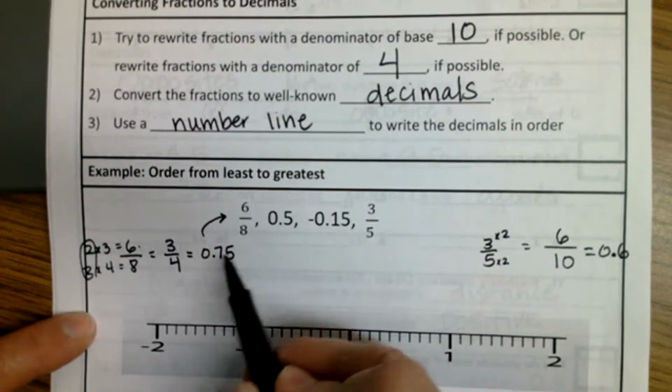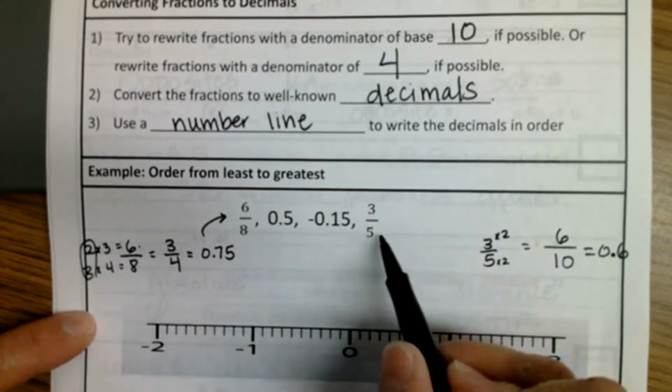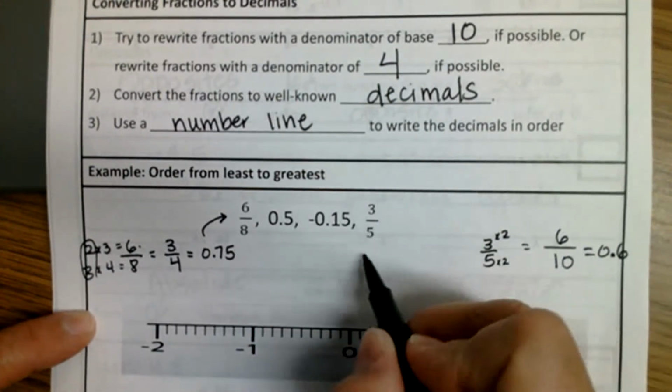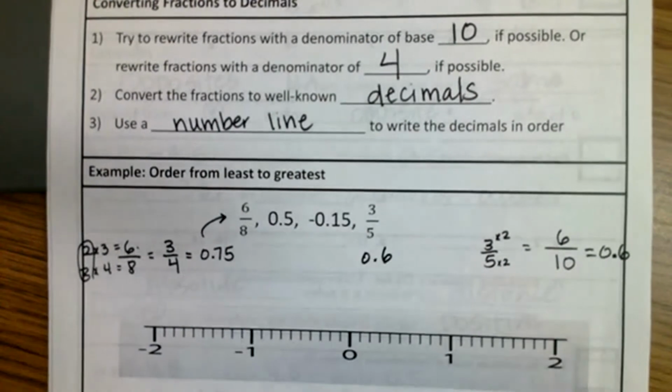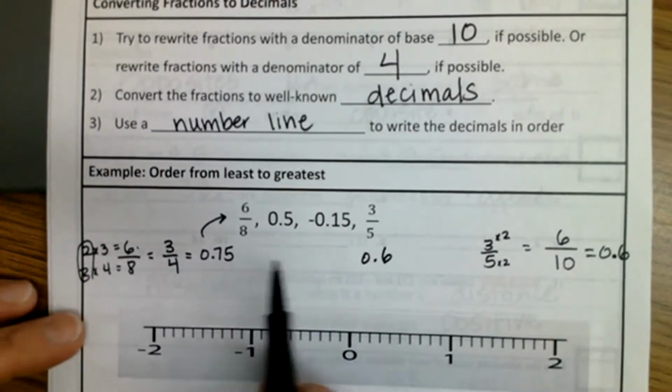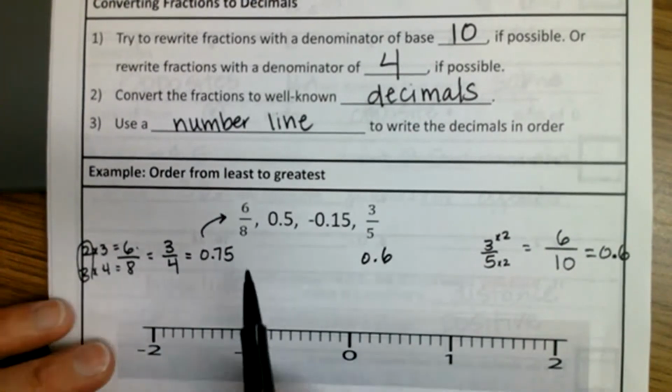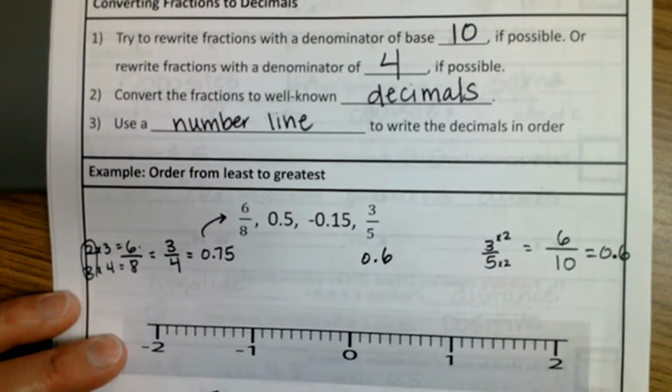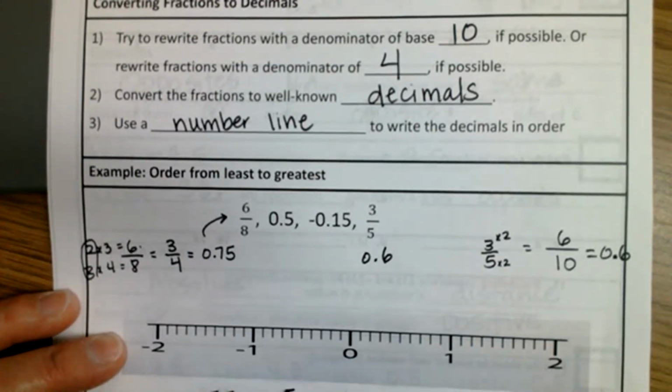I know that 6/8 is 0.75 and 3/5 is 0.6. So here are the numbers I have: 0.75, 0.5, negative 0.15, and 0.6.